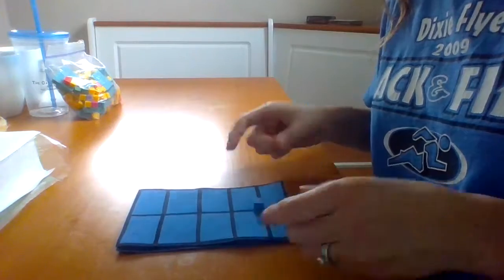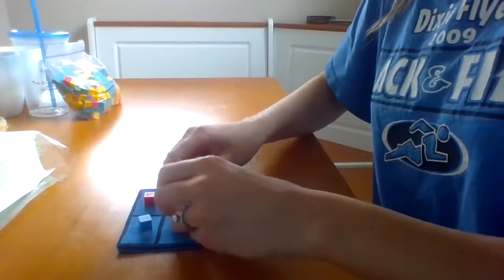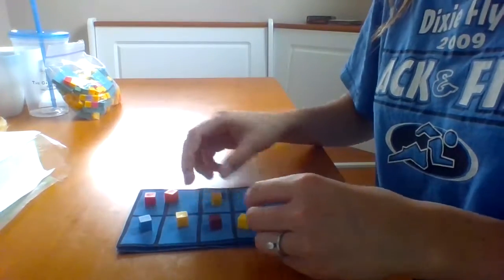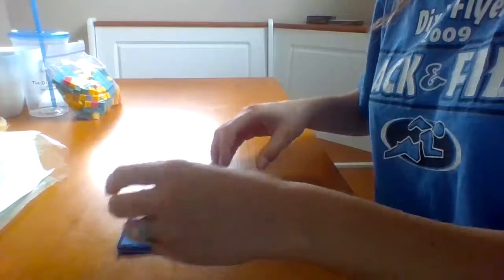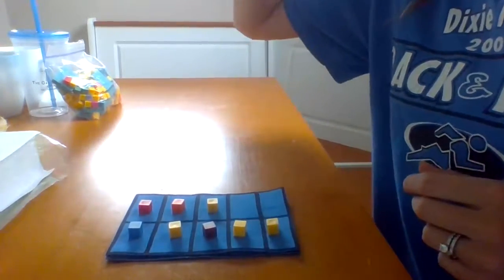These are 10 grids, or 10 frames, they're also called. And we could recognize the number of cubes on here without counting as well, and practice seeing 8 just because there's 2 missing squares in the 10.